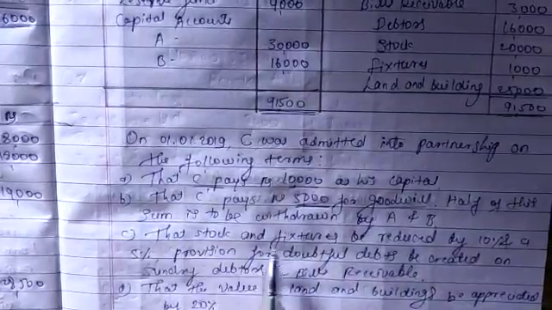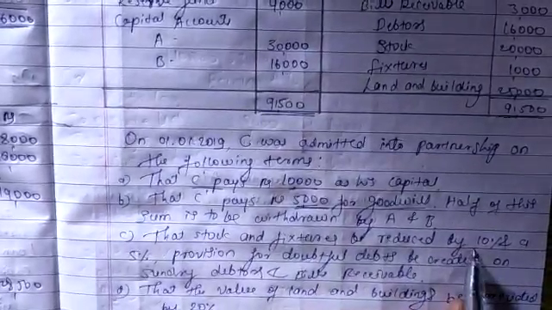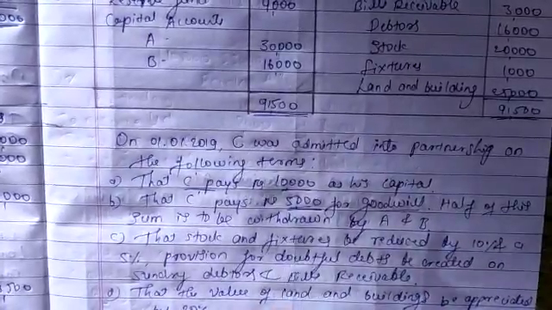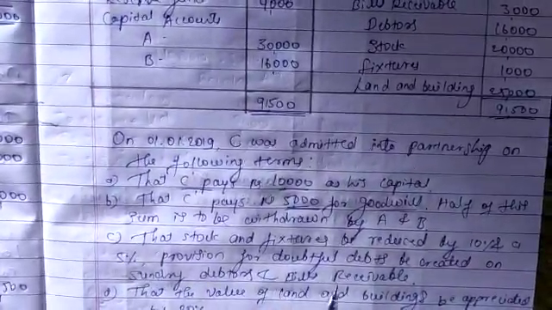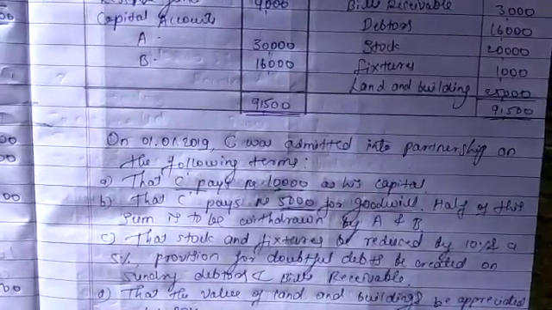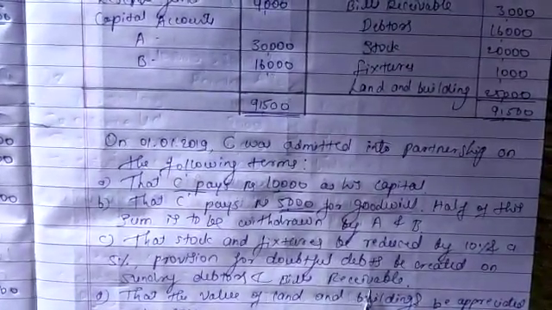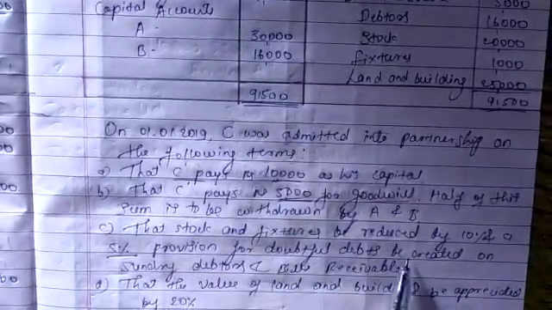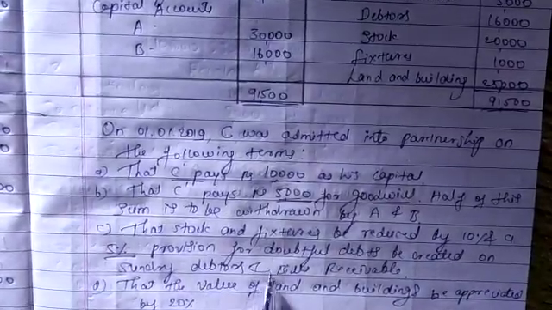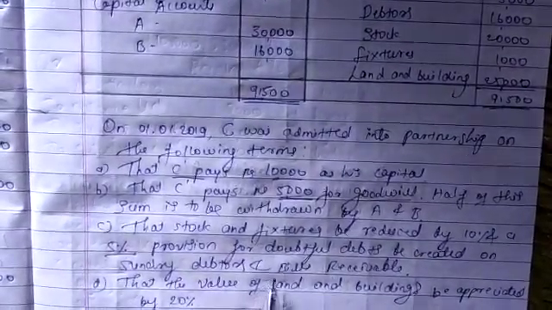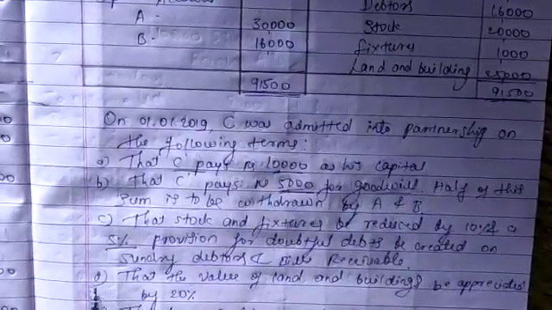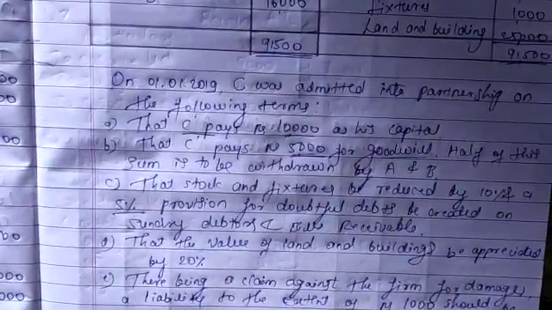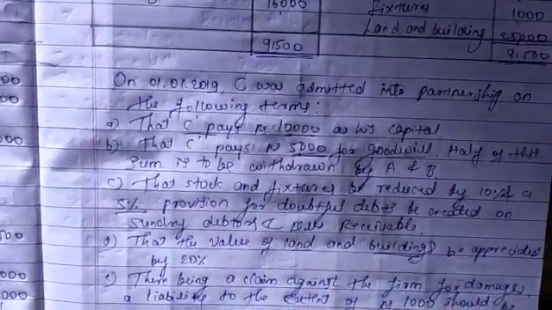Third, stock and fixtures are to be reduced by 10%. Which assets are these? Stock and fixtures. Fourth, a provision for doubtful debts is to be created at 5% on sundry debtors and bills receivable. Both are assets here. Fifth, the value of land and buildings is to be appreciated by 20%, meaning increased.